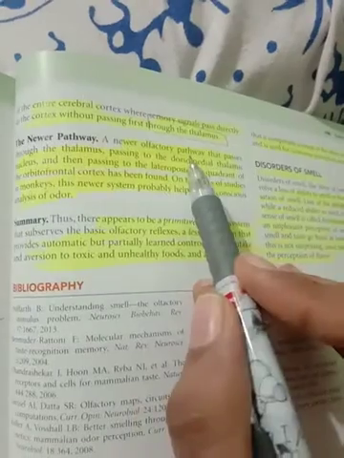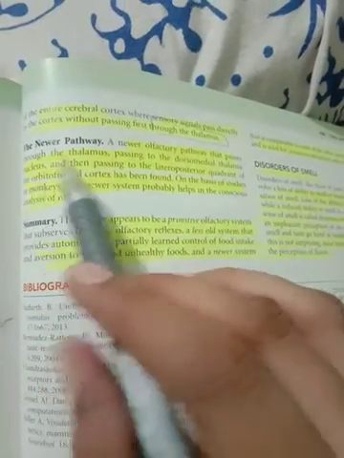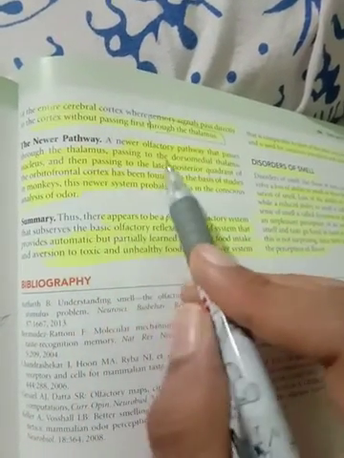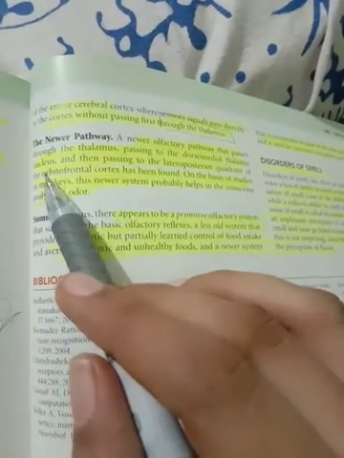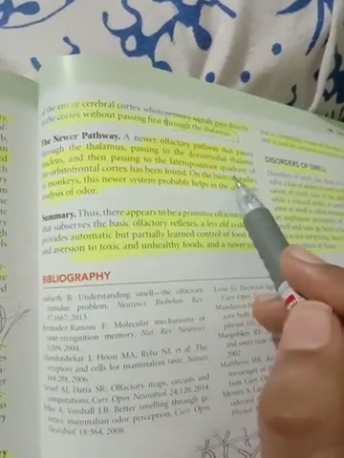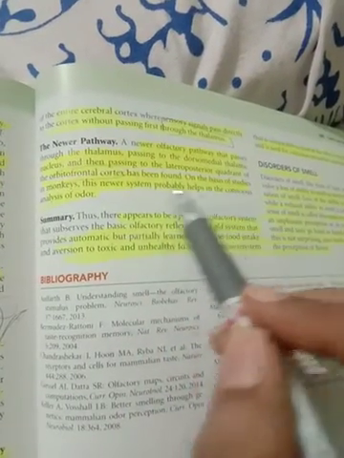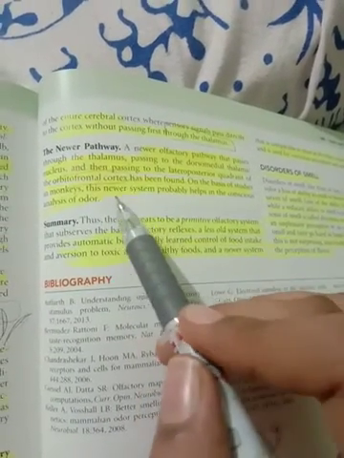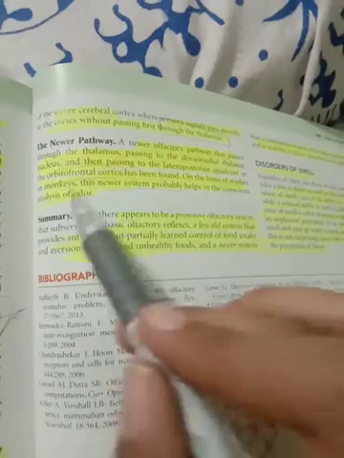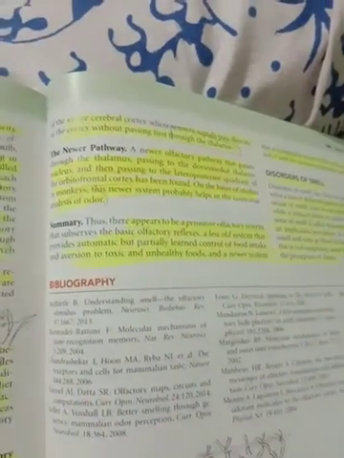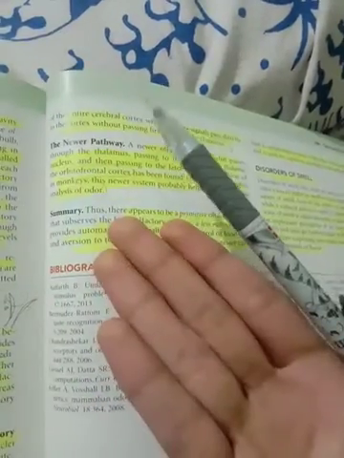Next, the newer pathway also goes to the lateral side. This olfactory pathway passes through the thalamus, to the dorsomedial thalamic nucleus, and then to the lateral posterior quadrant of the orbitofrontal cortex. On the basis of studies in monkeys, the newer system probably helps in the conscious analysis of odor. So this is the newer pathway for conscious analysis of odor.